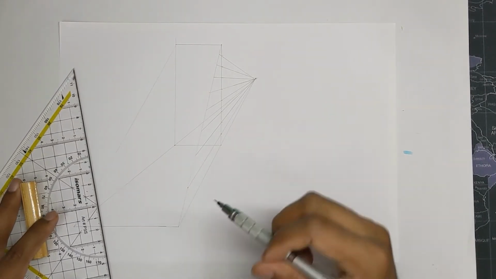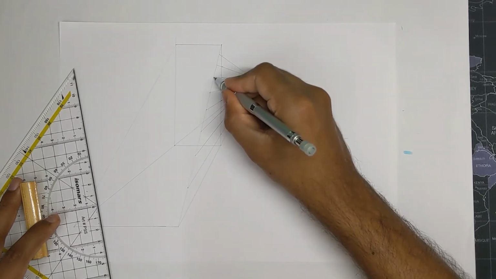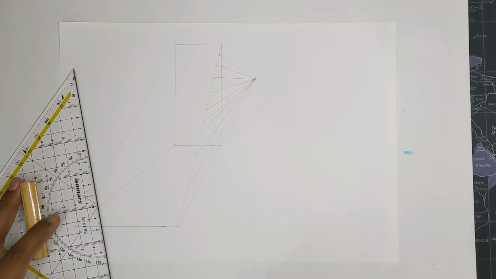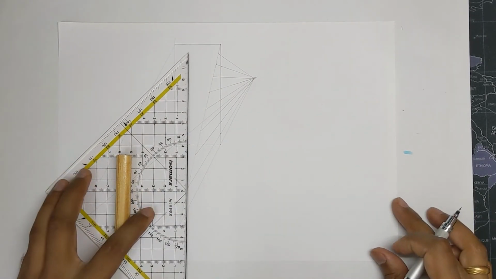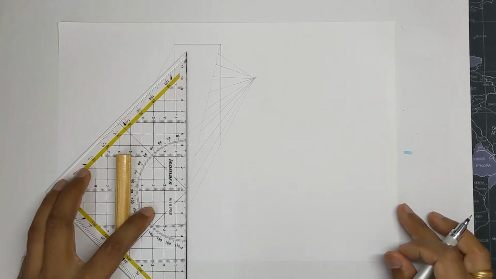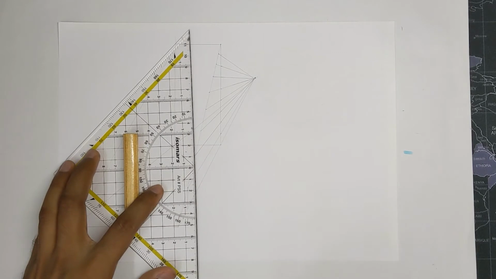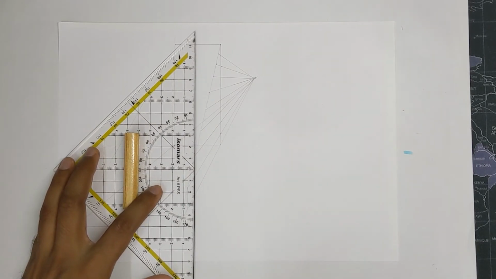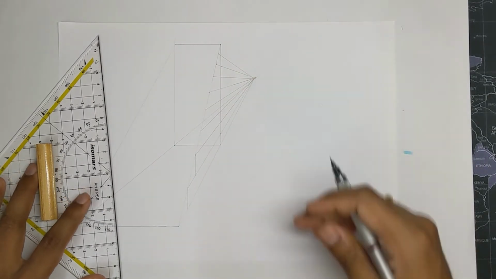Okay, so now we have these points on our wedge line over here. So the next step is to draw perfect verticals from these points. 1, 2, and so on and so forth.